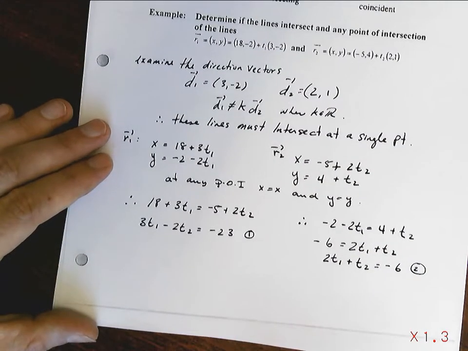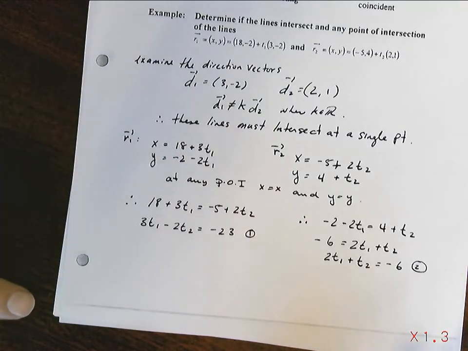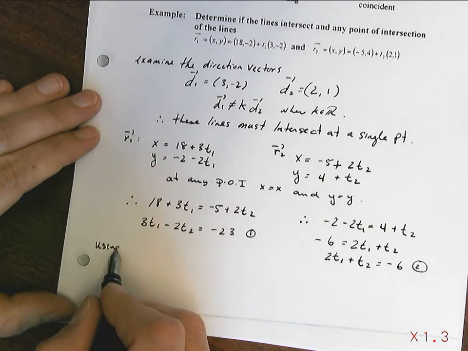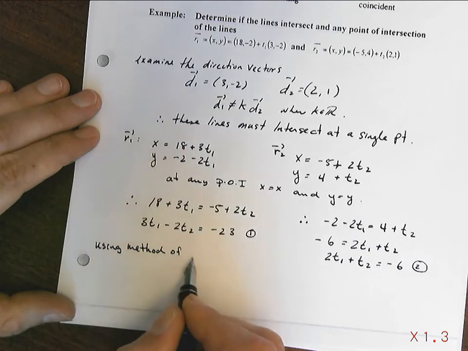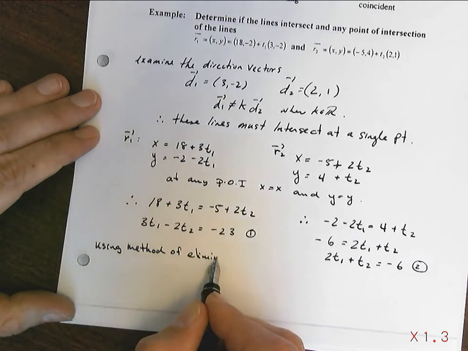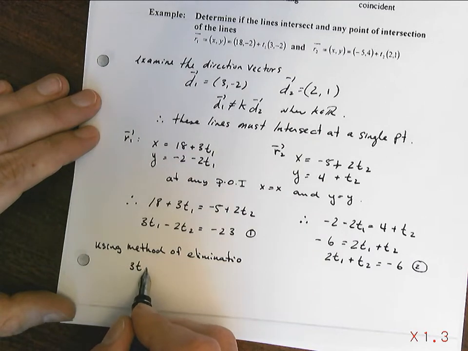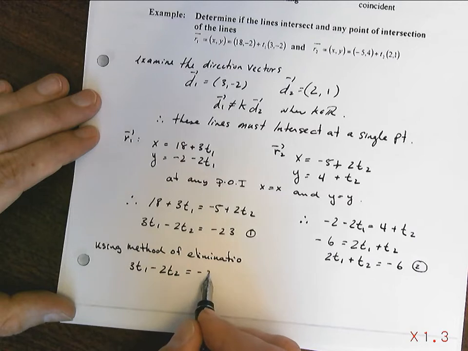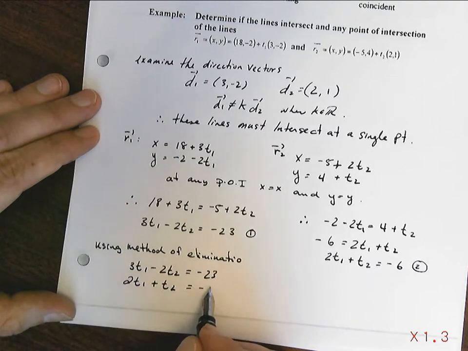Now what you're going to remember is that from grade 11, they taught you how to use elimination. So using elimination, I'm going to take 3t1 minus 2t2 equals negative 23, and 2t1 plus t2 equals negative 6.